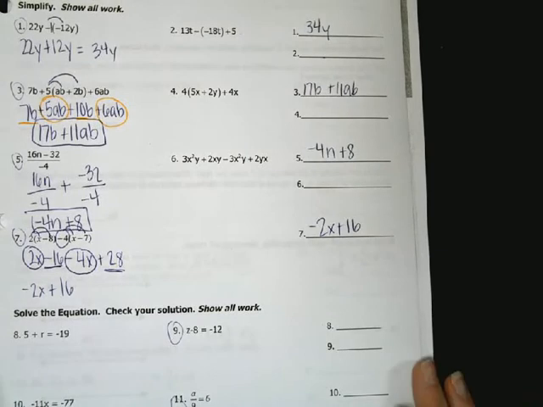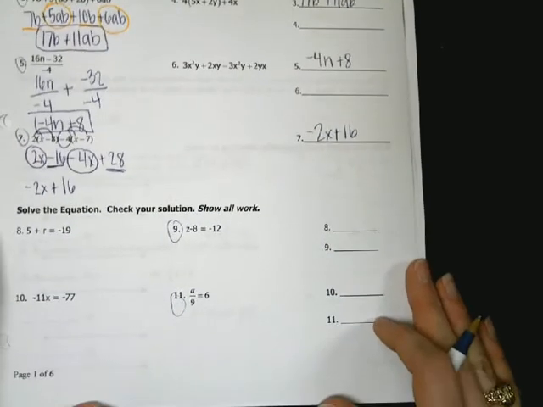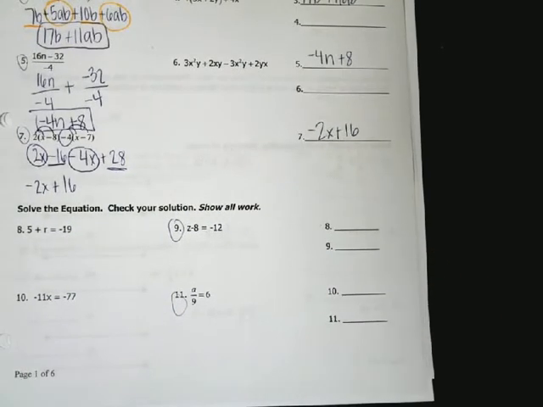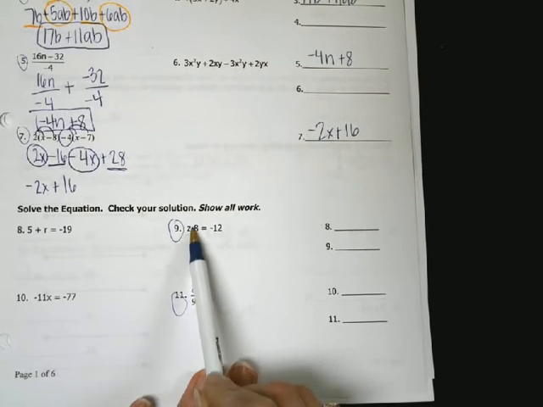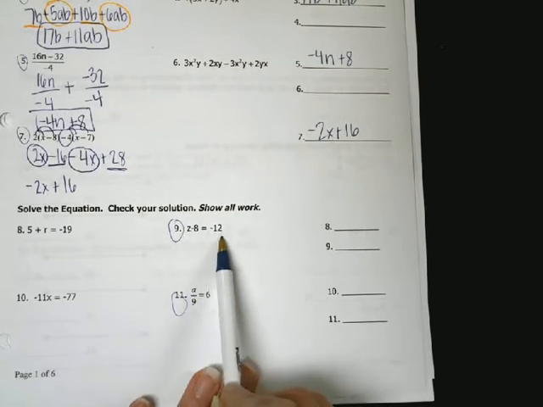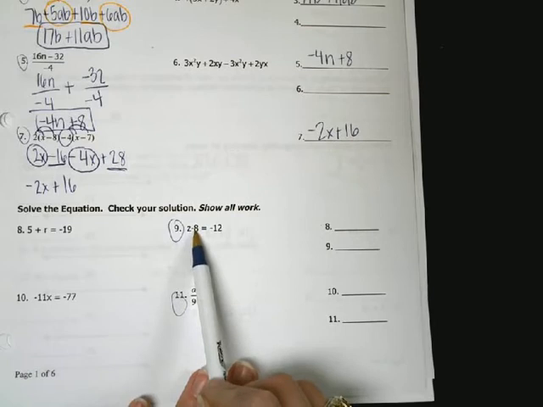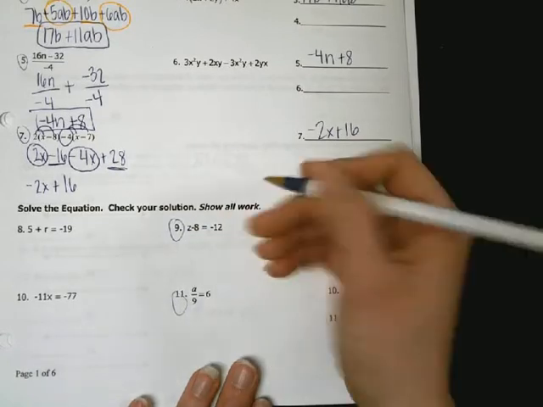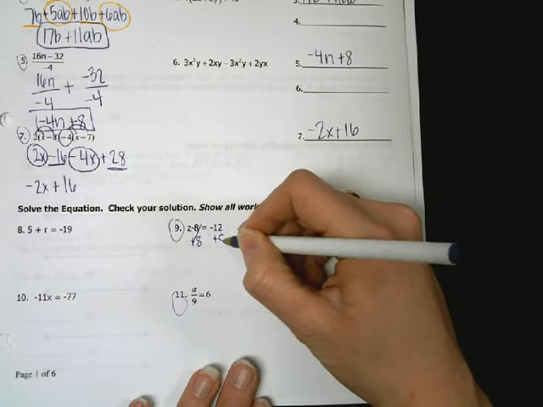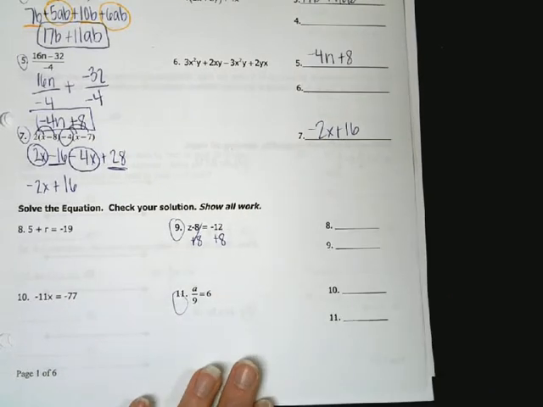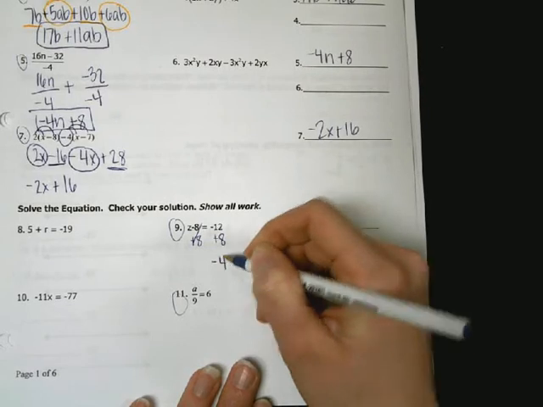Number 9 says solve the equation, check your solution, and show all your work. So the first thing you want to do is get your letter by himself. So I'm going to move this -8 over to the whole number side by doing the opposite of the operation that's going on. So here, I'm going to add 8, and it cancels, and you add 8 to this side. Remember, whatever you do to one side, you have to do to the other. So you get -4 equals z.